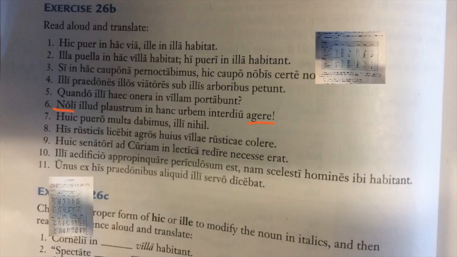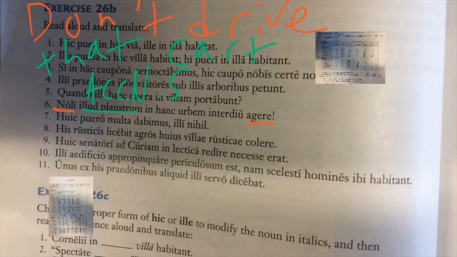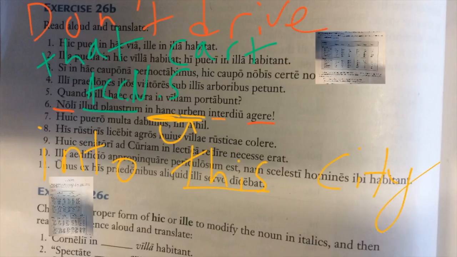Noli agere, "don't drive." And then illud plaustrum, which is going to be accusative, neuter, and singular. Don't drive that cart. In hanc arcem, we've got a nice prepositional phrase, into this city. Hanc is accusative, feminine, and singular, modifying the accusative, feminine, singular noun arcem. Don't drive that cart into this city. And then interdiu, which is just an adverb meaning "during the day." Let's go on to the next sentence.